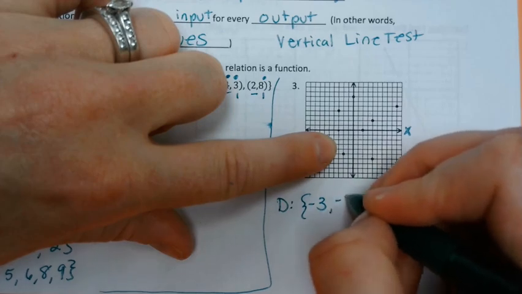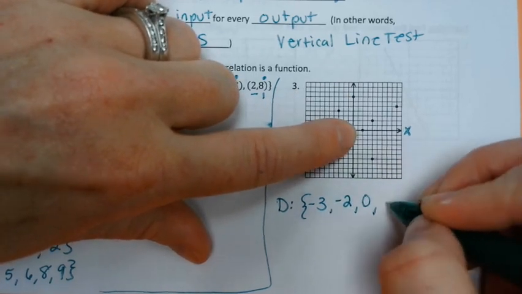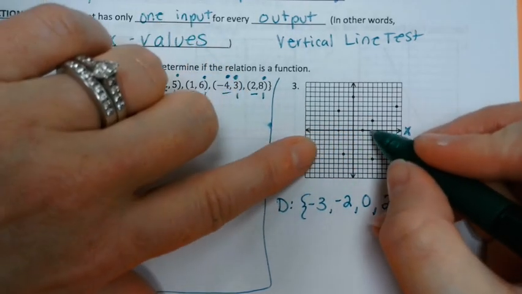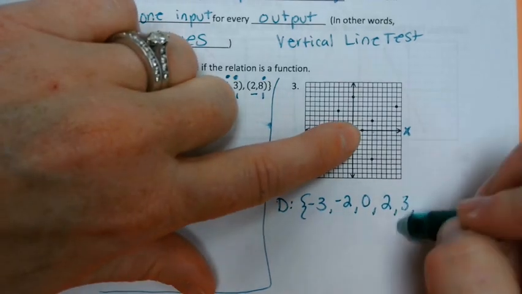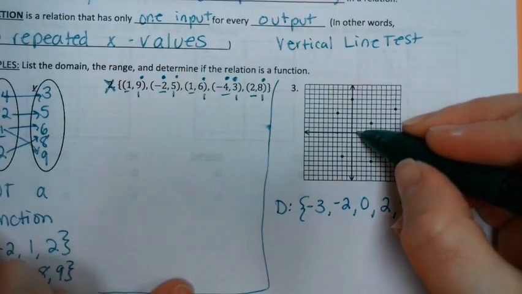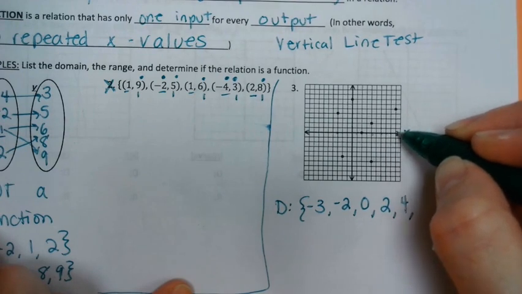And then -2, and then this one is 0, this one is 2, this one is 3, and this one is, let's see, 1, 2, 3, actually that is 4, because that would be 1, 2, 3, 4, 5, 6, 7, 8, 9.